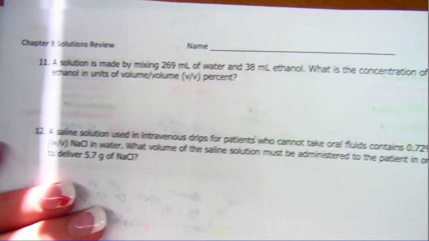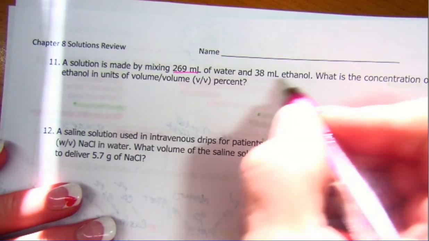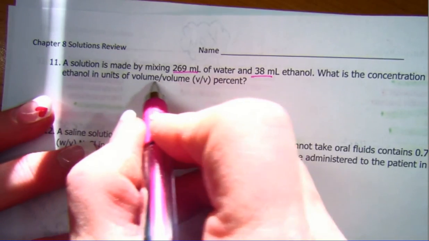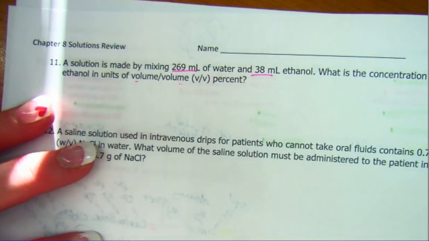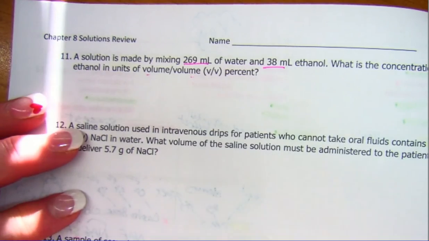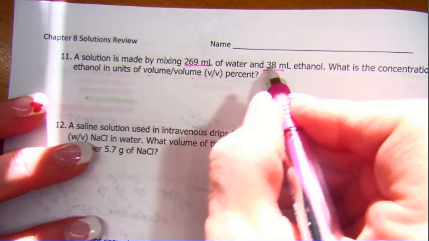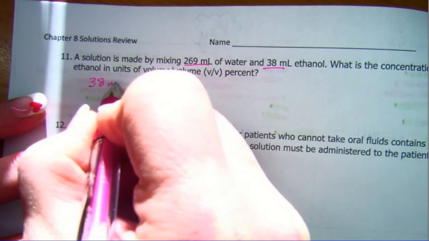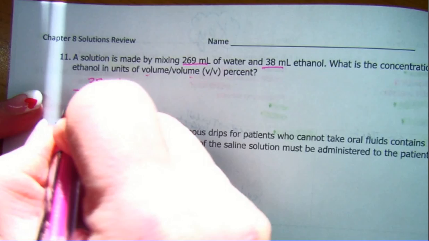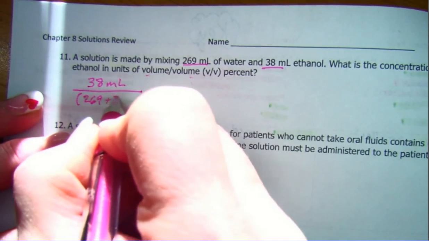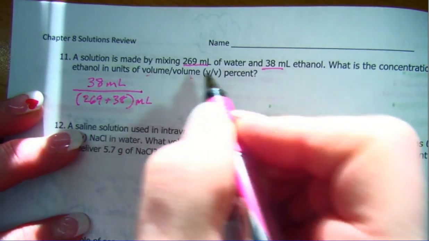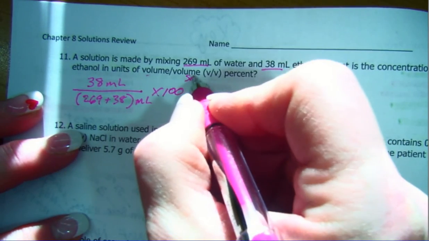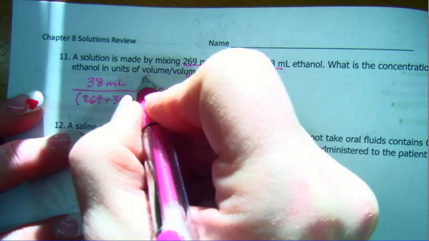All right, so the solution is made by mixing this much and this much. What is the concentration of ethanol in units of volume per volume percent? So I need the total volume of the solution, so I'm going to need to add these up. I'm going to take the 38 milliliters of ethanol and put it on the top, but on the bottom I'm going to do 269 plus 38 milliliters, and then times it by 100, because this is volume of solution and this is volume of solute.